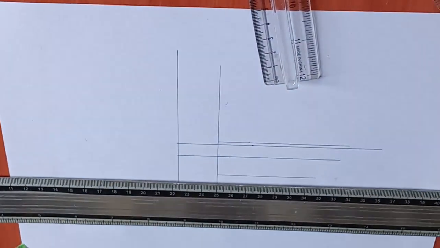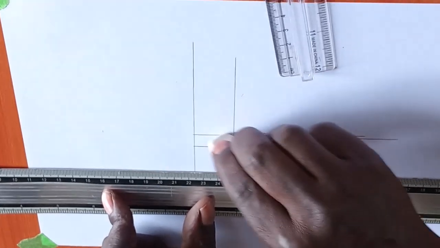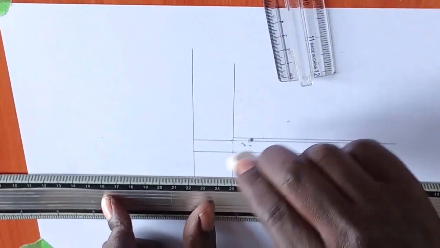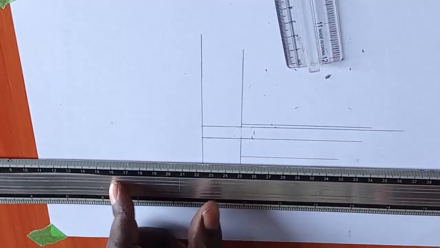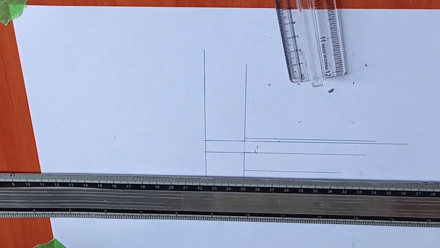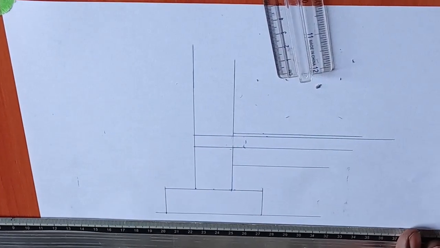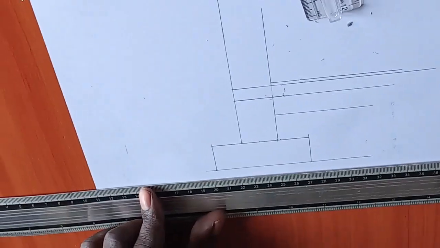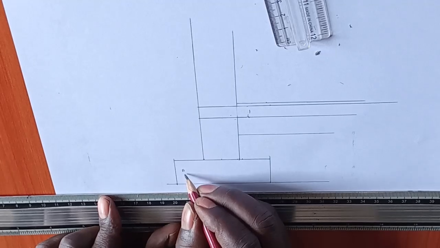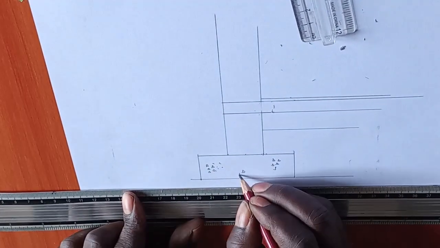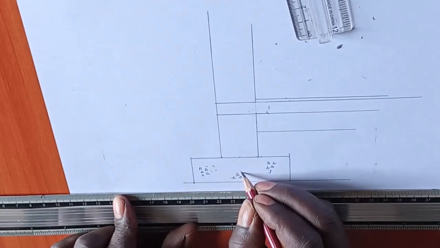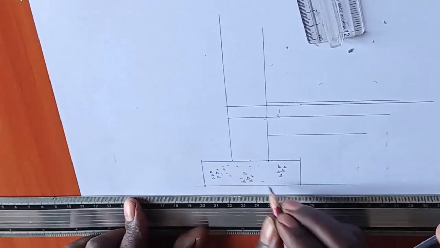Yes, this is good. So we can clean off this because our side concrete is supposed to pass through up to the external wall. So how do we show the section of our concrete? So the section of a concrete, you show it like this. So this is how we can show the section of our concrete.